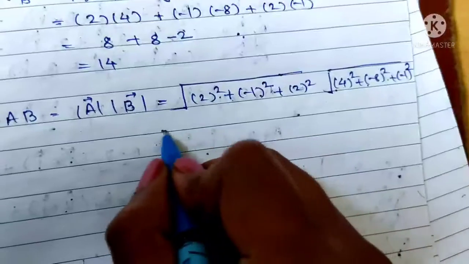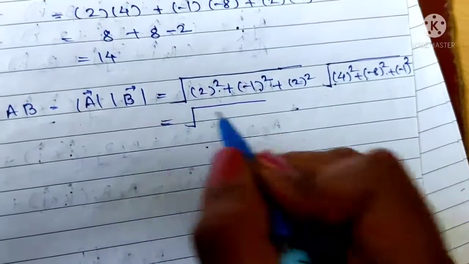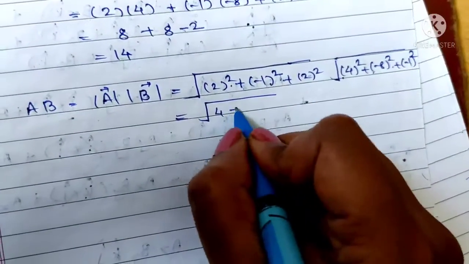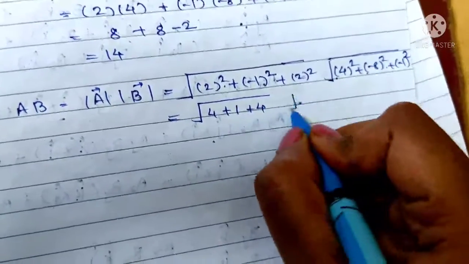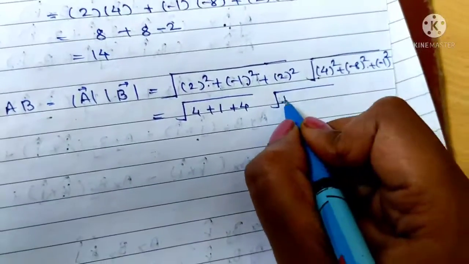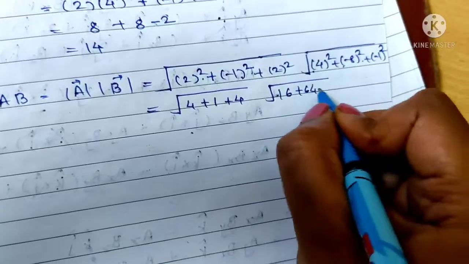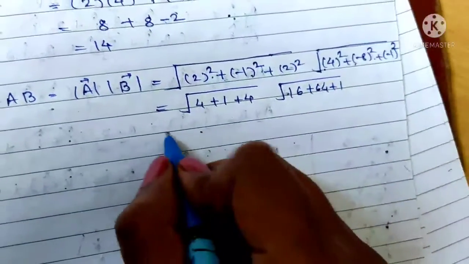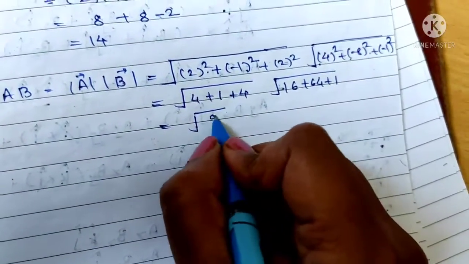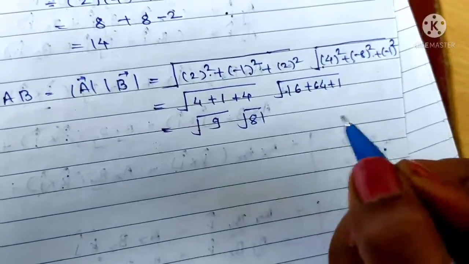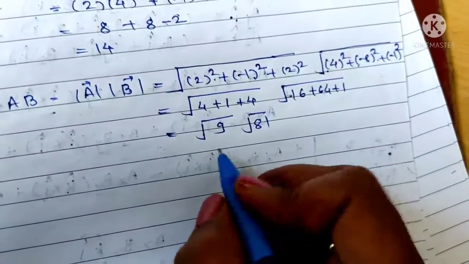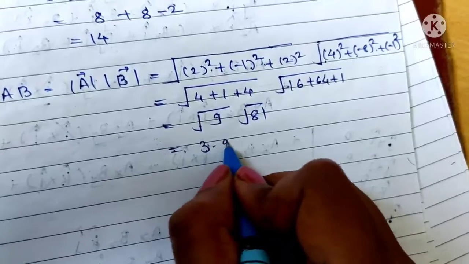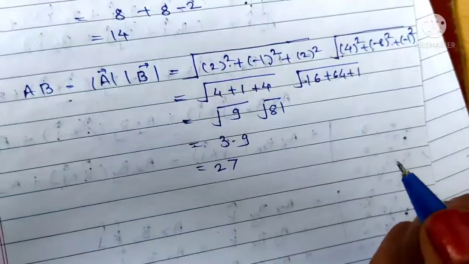So the answer is under root of 4 plus 1 plus 4 into under root of 16 plus 64 plus 1. So under root of 9 into under root of 81, we will get 3 into 9, that is, the answer is 27.